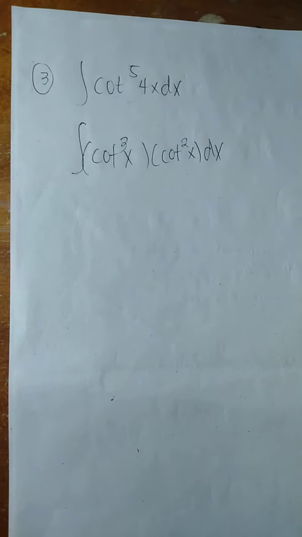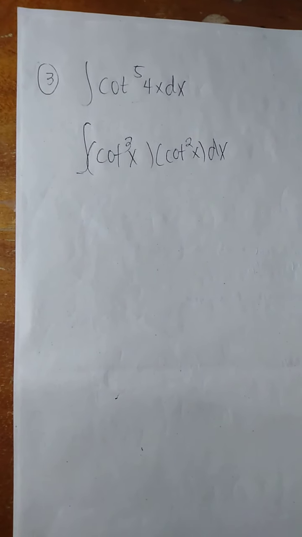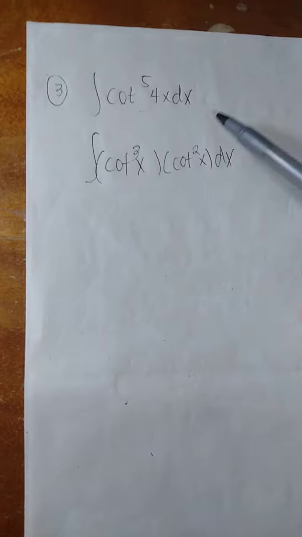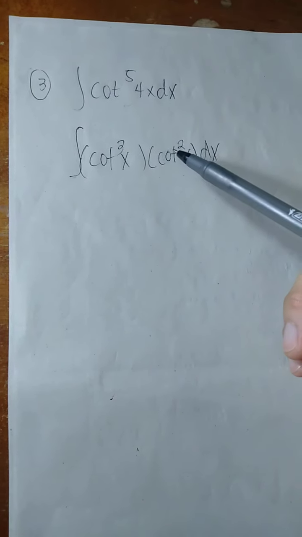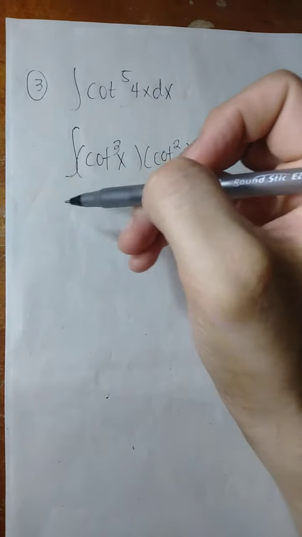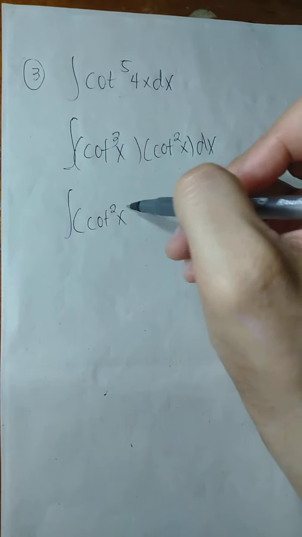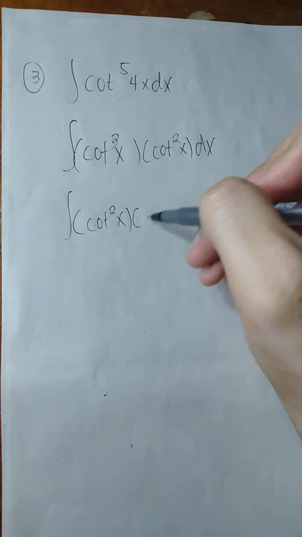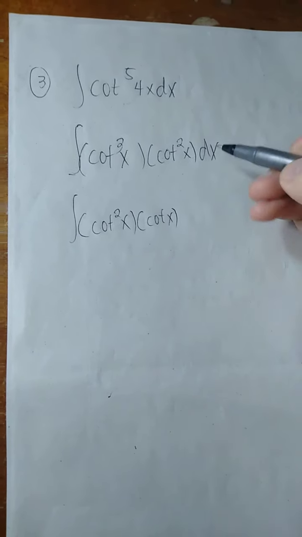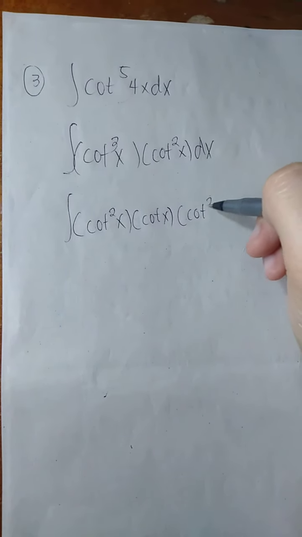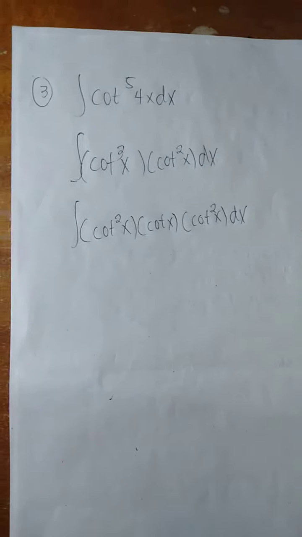What's next now? We can replace, or di pa, since cube pa to, factor out pa tayo. So paghiwalayin pa natin yan. We separate cotangent squared x. Kuha tayo ng isa pang cotangent, then cotangent squared x dx.